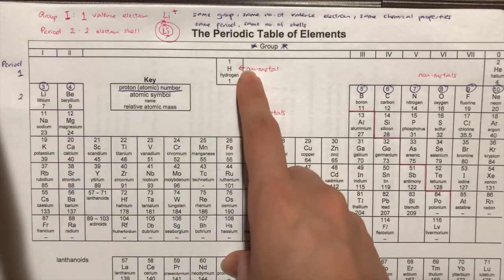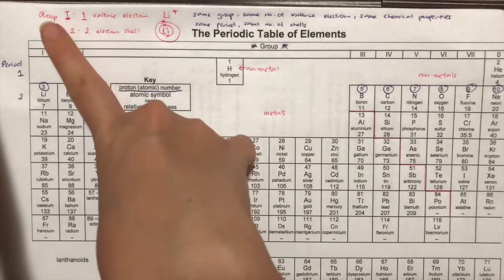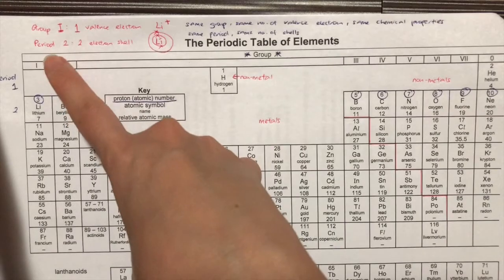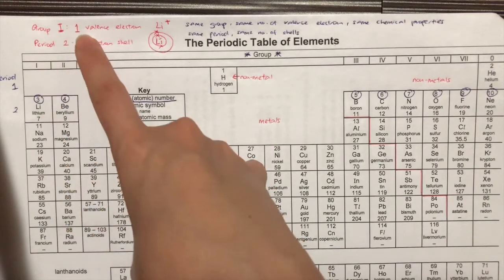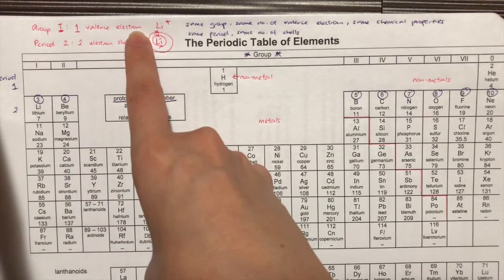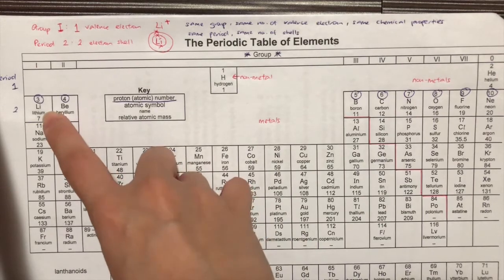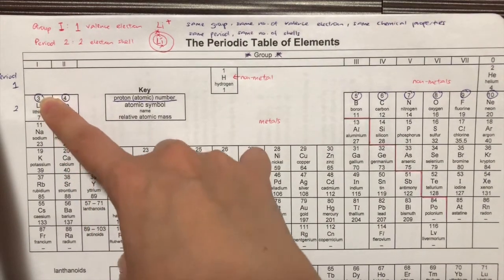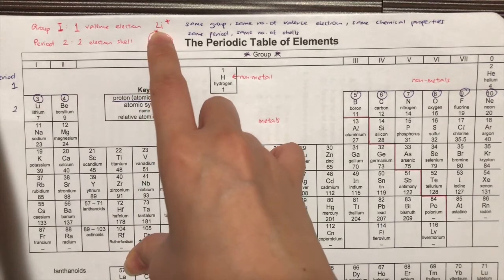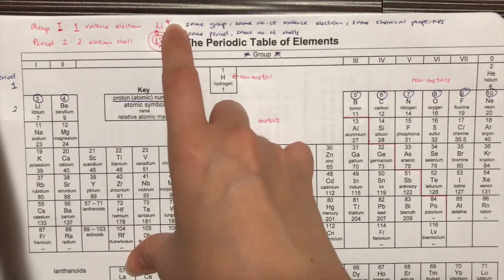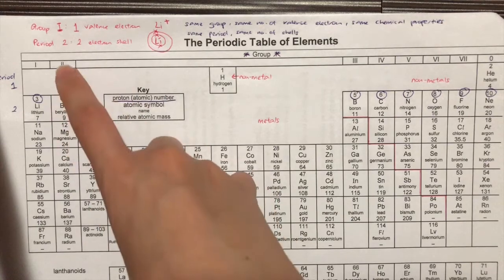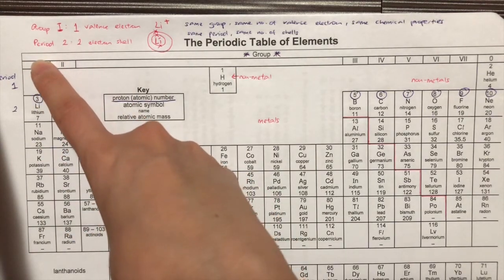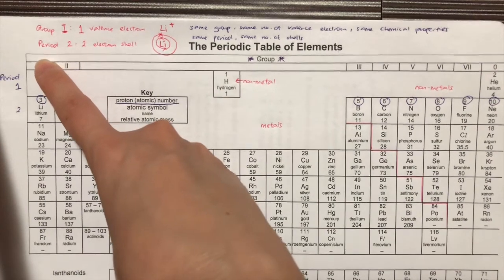Finally, we need to be able to understand what group 1 stands for. So everything in group 1 will have one valence electron. So for example, lithium has 3 electrons, giving it 2.1, and it will lose 1 electron to form Li+. So everything in group 1 will form a positive charge.